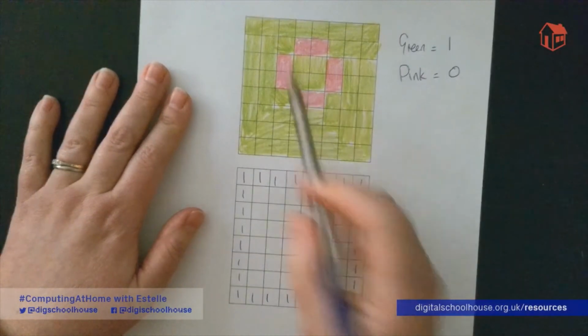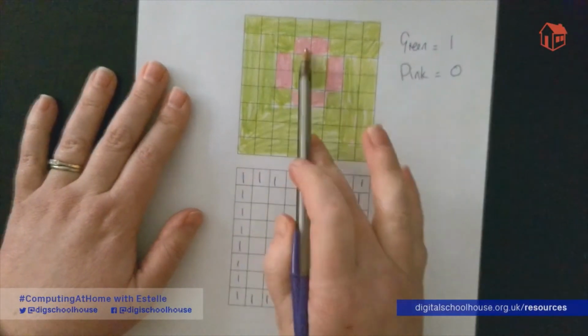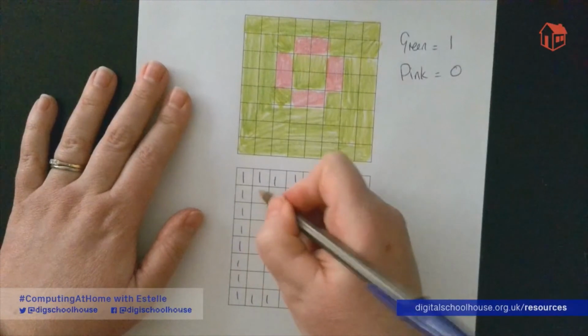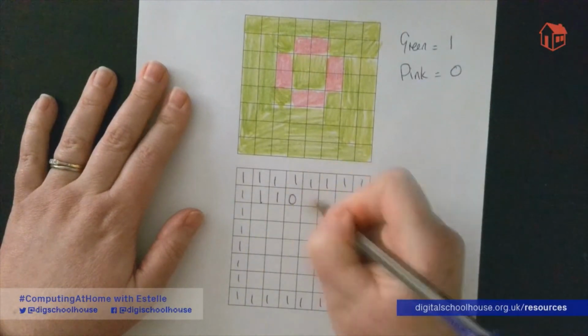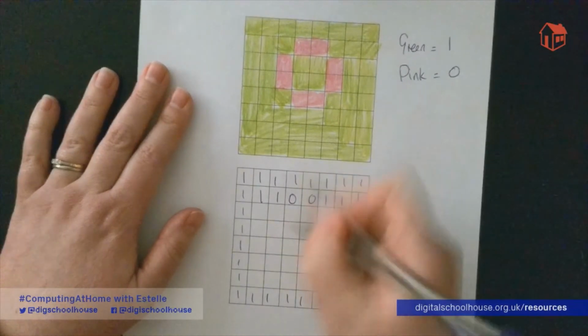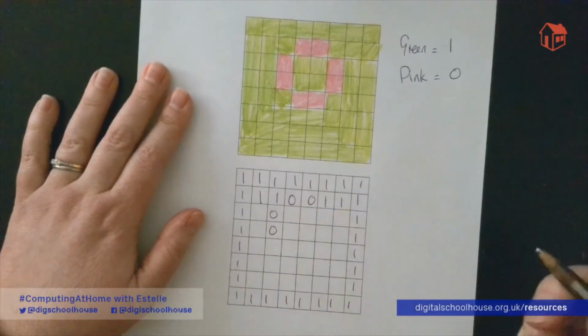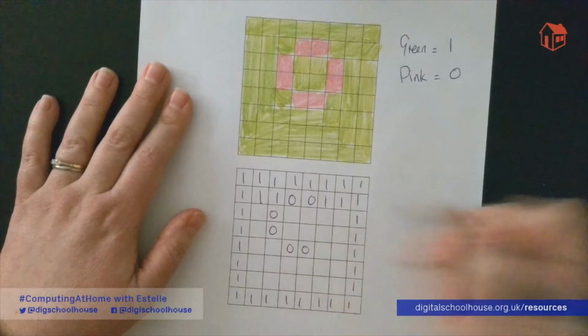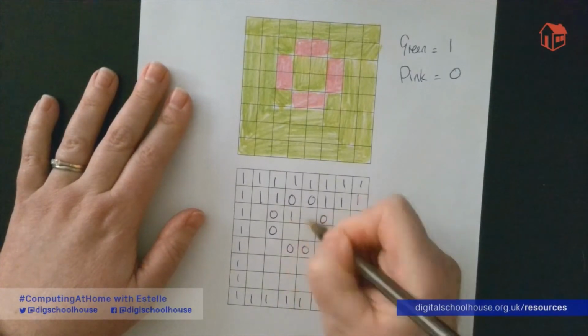Then if I look on mine, I've got 3 green, 2 pink and then 3 green. So I'm going to go 1, 1, 1, 0, 0, 1, 1, and I've already got that 1. Then I can fill in the rest of my pink, just there and along the bottom and there, and I can fill in the ones as well.